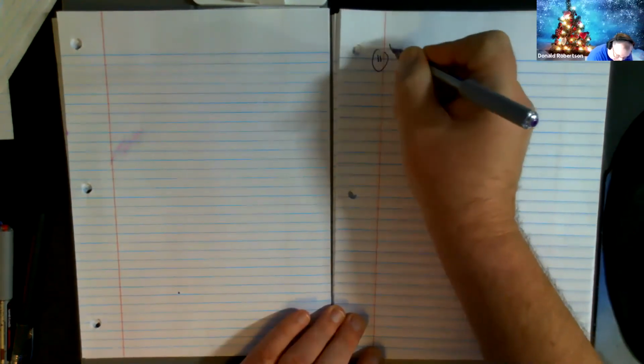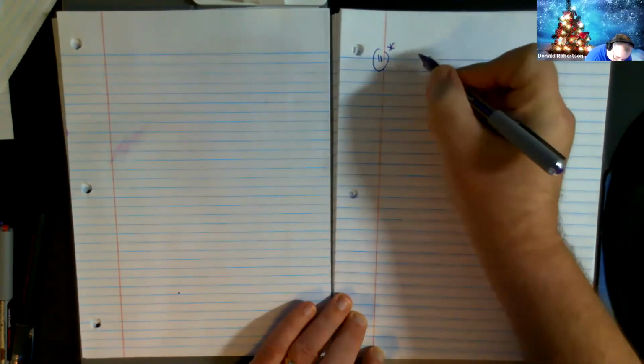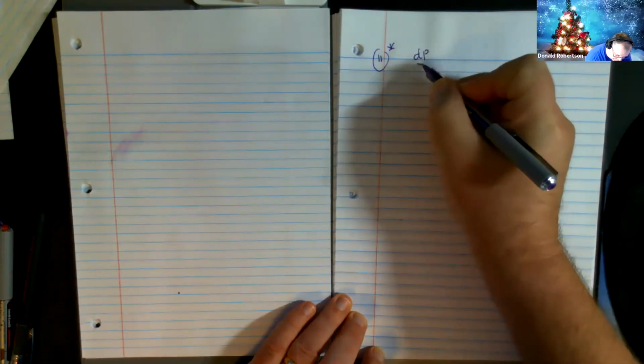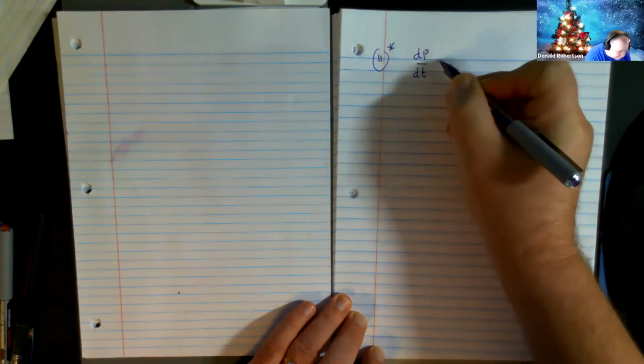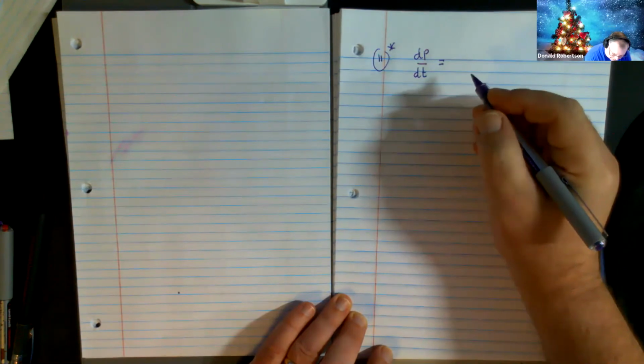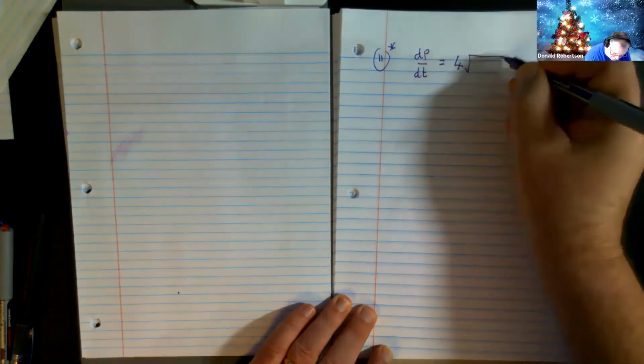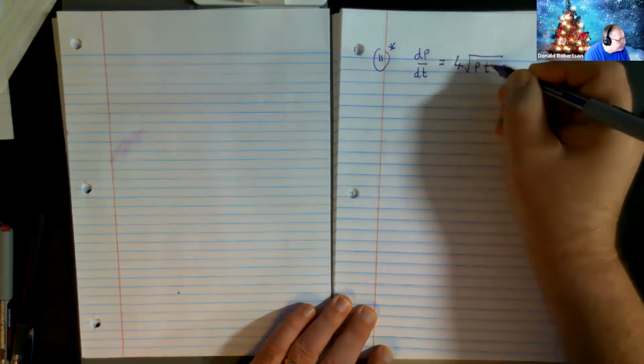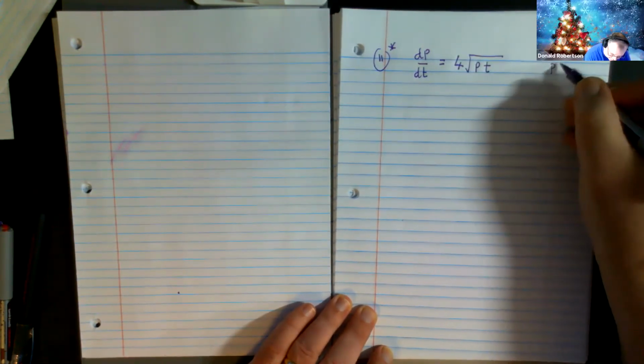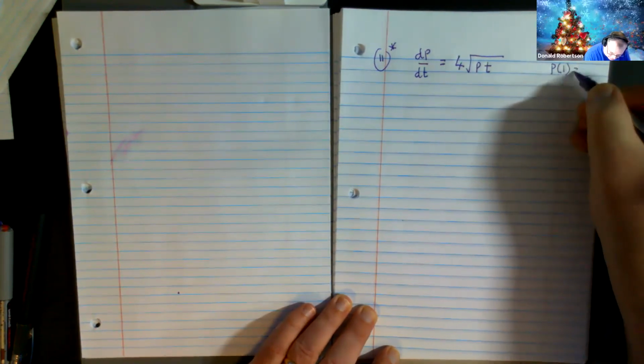Okay, let's try an awkward one then. Let's try something like question 11. It's going to be dp/dt equals 4 times the square root of pt. And it's going to have a boundary condition that p of 1 is 8.